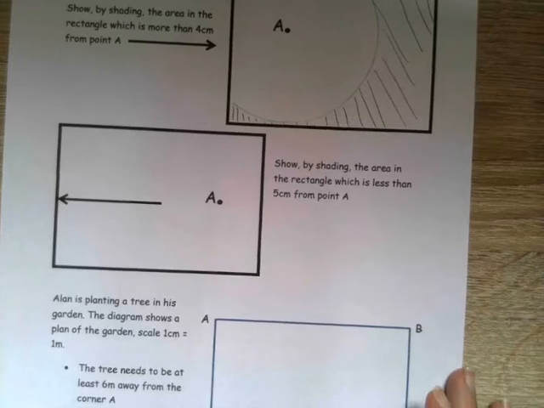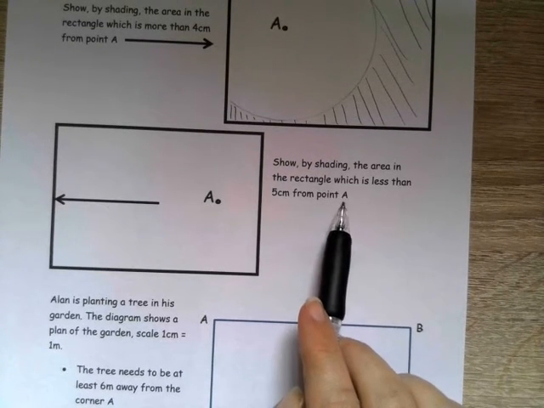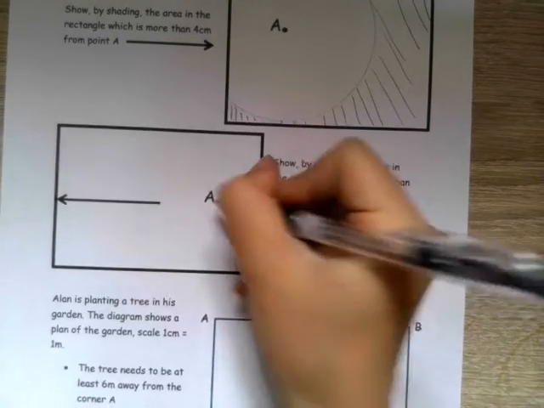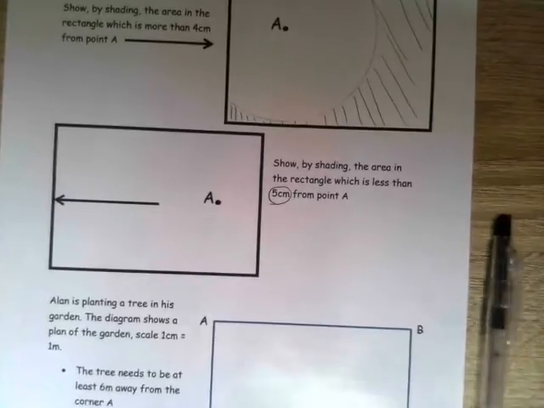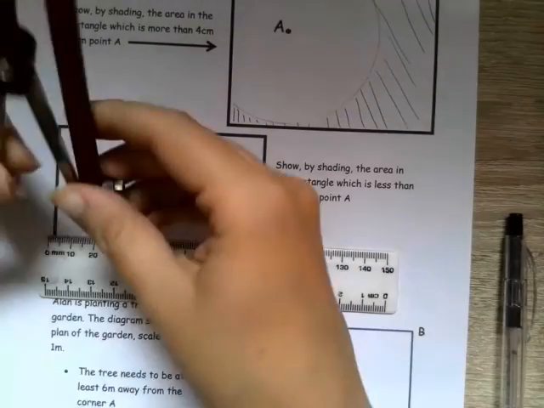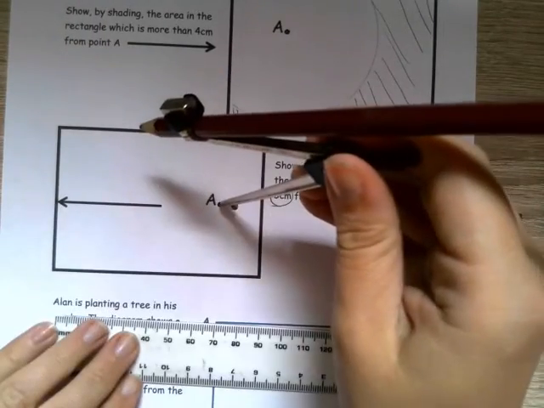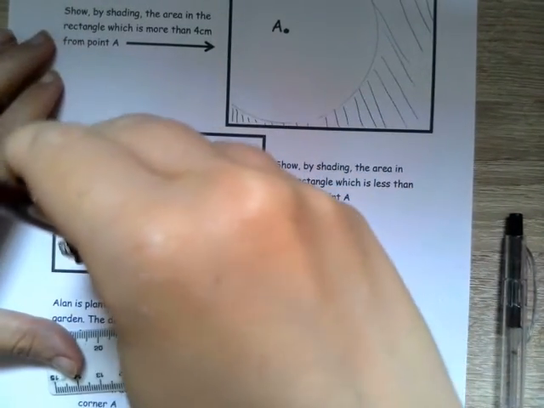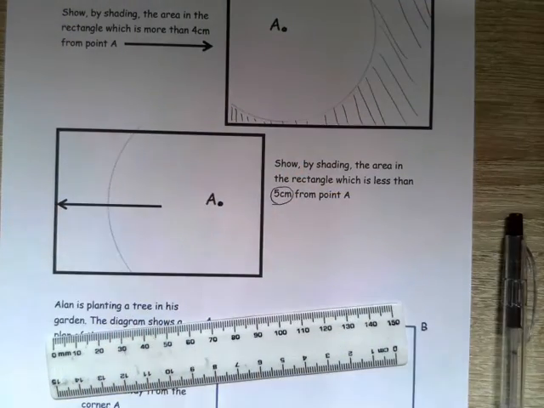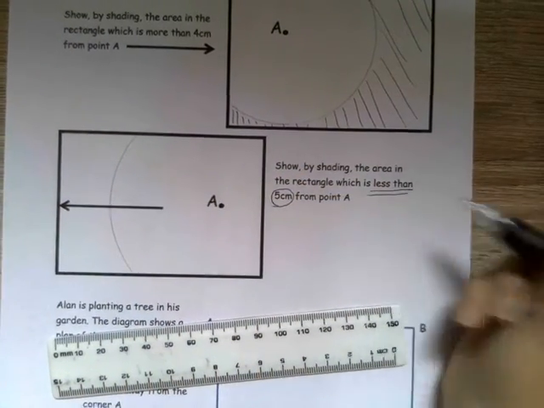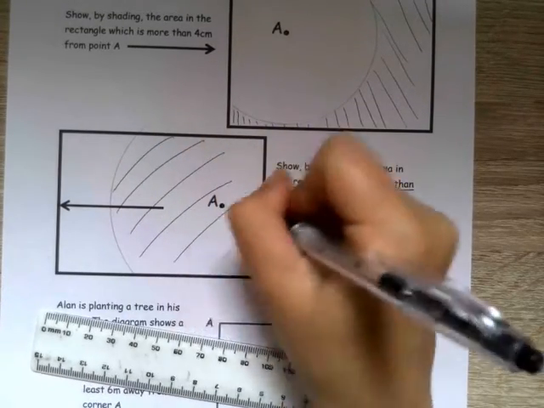Right, the next one, we want all the points that are less than 5 centimetres from point A. So point A is here. This time it's 5 centimetres, so this time I'm going to have to make it a little bit wider. So opening it out to 5, putting it on A, drawing my circle. Again, anything else now is going to go outside the rectangle anyway. This time I want it to be less than 5, so it needs to be inside of that circle, so it would be this section here.